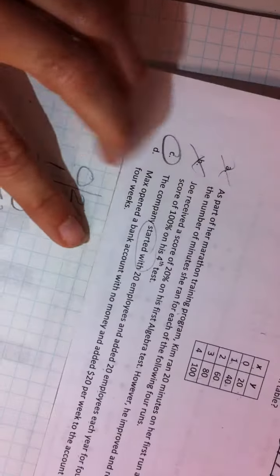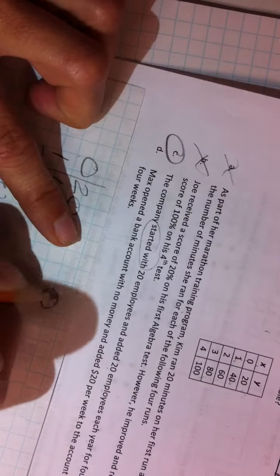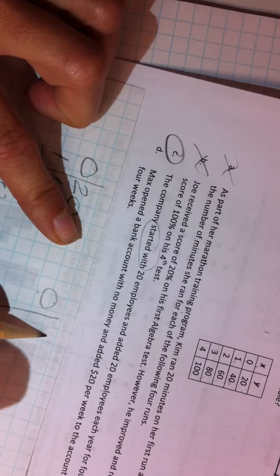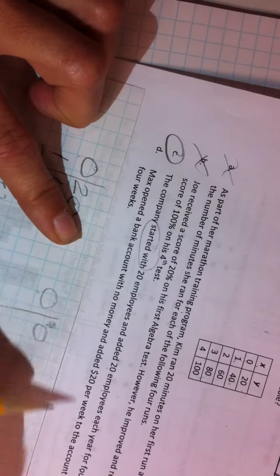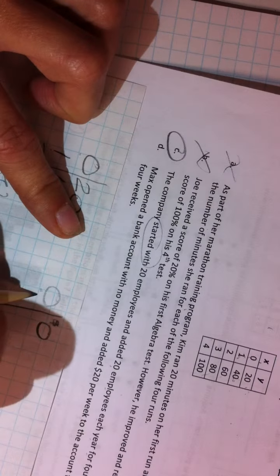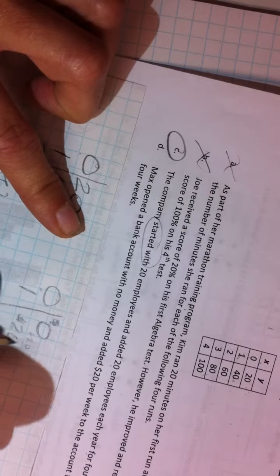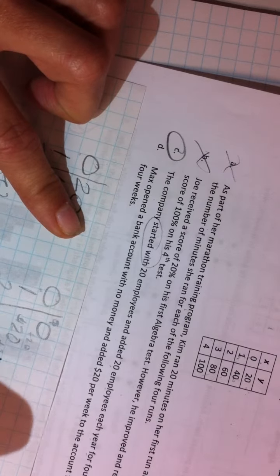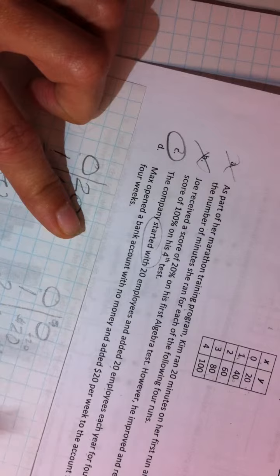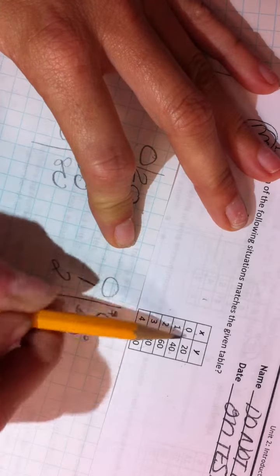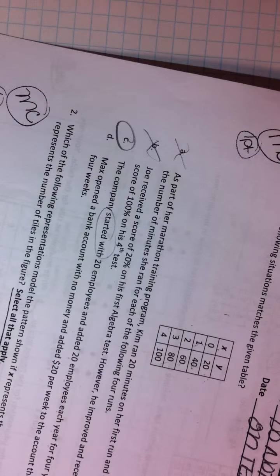So Max opened a bank account with no money. So when he walked into the bank, no time has passed. He started with $0. He added $20 a week. So after week 1, he added $20. So that means he'd have 20 left. Week 2, he'd add another 20, which means he has 40. Let's check. 0, 0, nope, doesn't work. So C is definitely the right answer for that one.